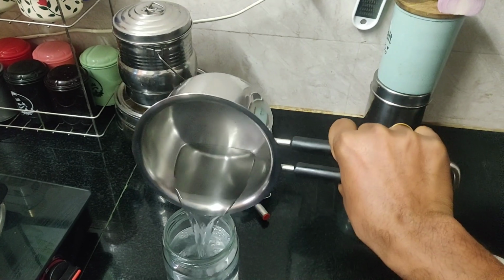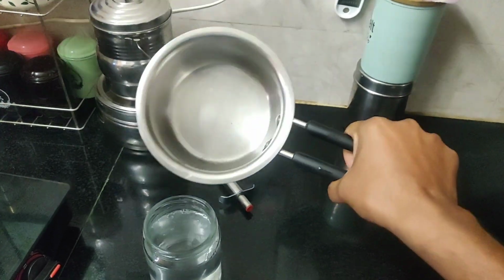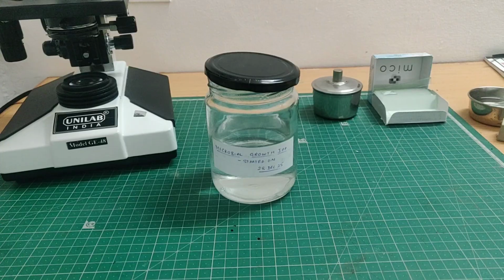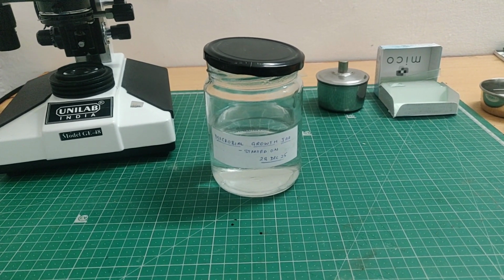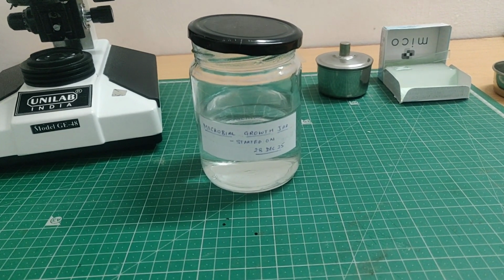I am not adding anything to it yet. No soil, no sugar, and no plant matter. This is just boiled water poured in a clean glass jar. This jar will stay sealed and untouched from now.